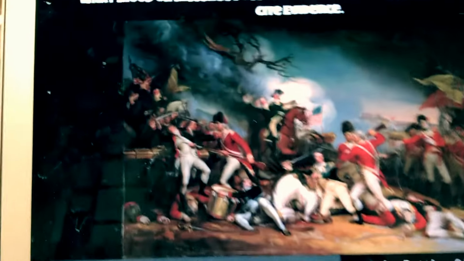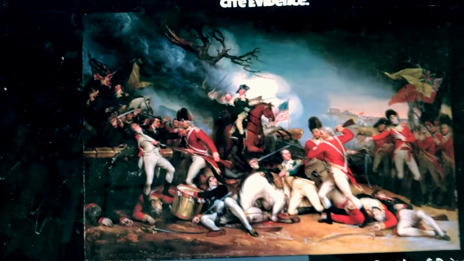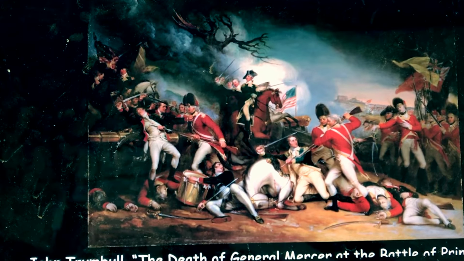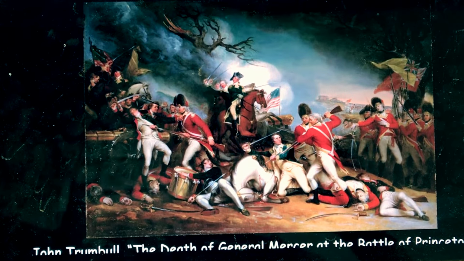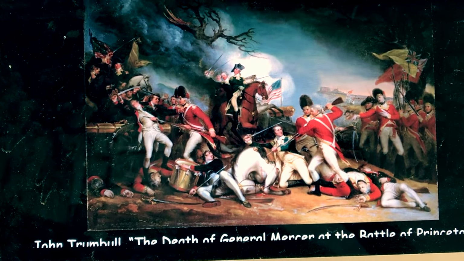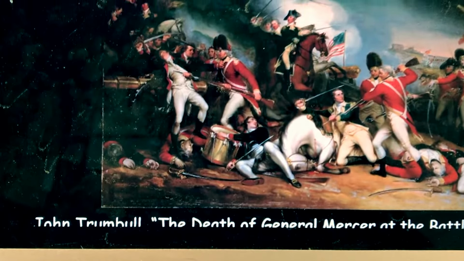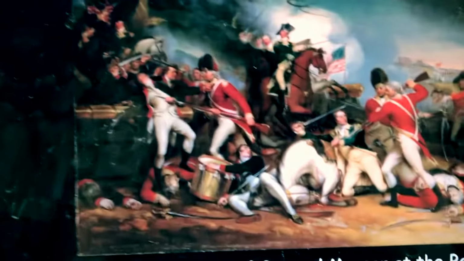So let's look at this one. This is the death of General Mercer at the Battle of Princeton, and it is a painting of war, that's obvious, but as you look at it, the word that I'm going to use to describe the mood or the meaning is romanticized. All right, we do have a general dying, but everybody looks pretty heroic. Look at this dude here.